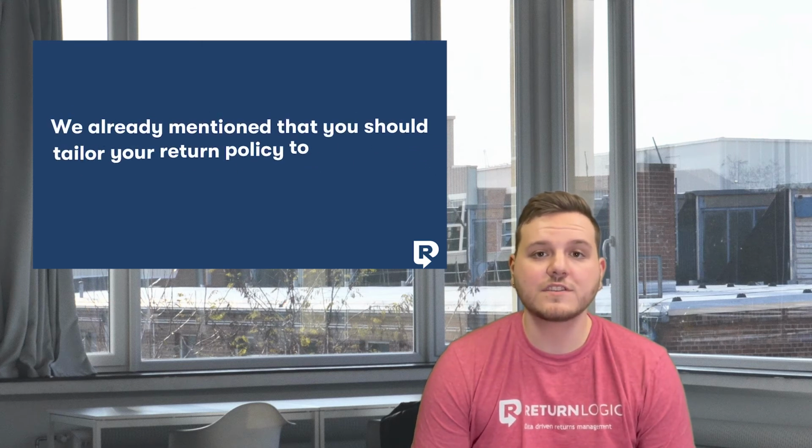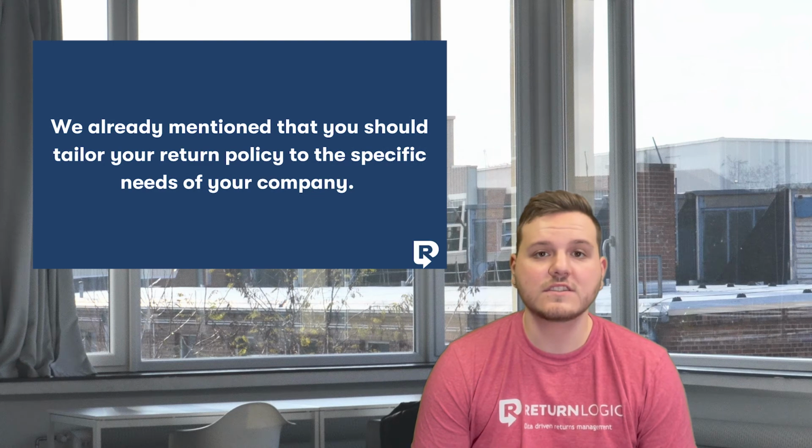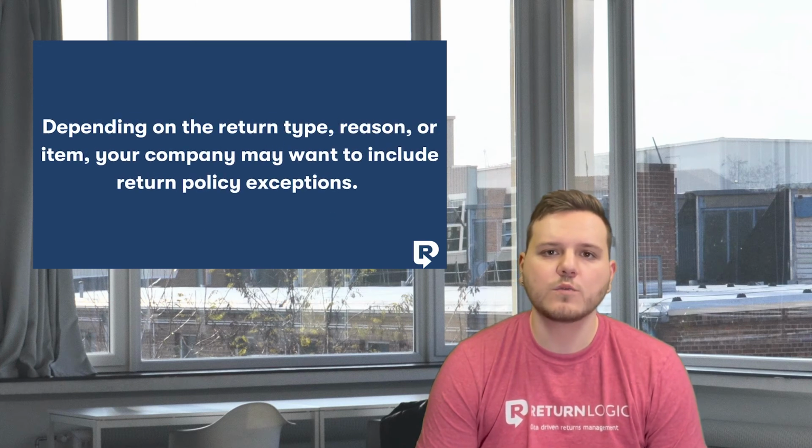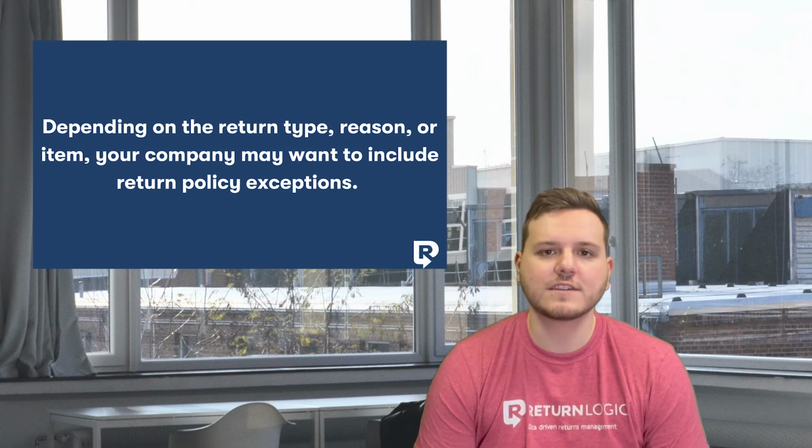How to outline specific returns. We already mentioned that you should tailor your return policy to the specific needs of your company. It's also important to tailor them to the specific needs of the return. Depending on the return type, reason, or item, your company may want to include return policy exceptions.